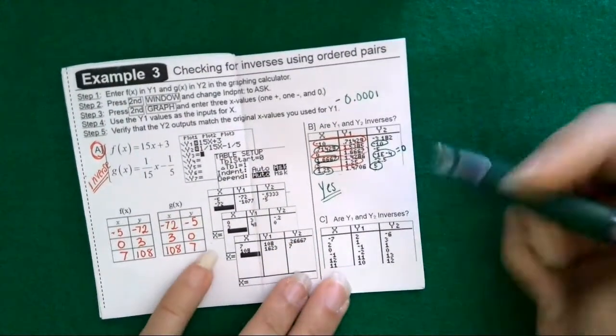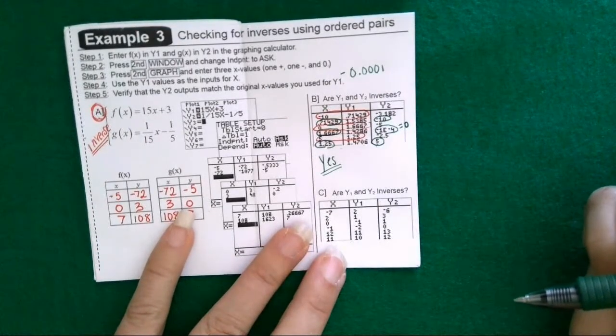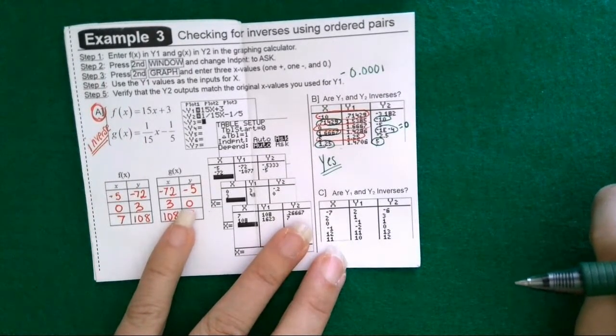So then looking at example C, if you want to pause the video and try that one on your own, and then when you're ready to come back and check your answer, we'll go over that together.